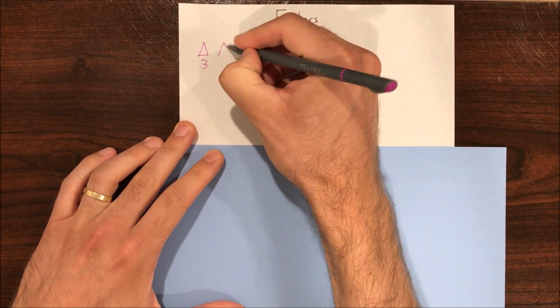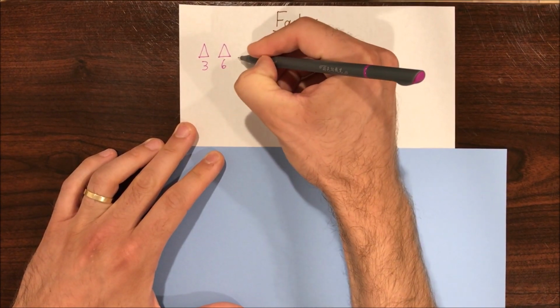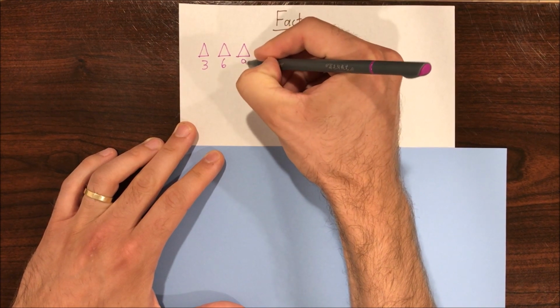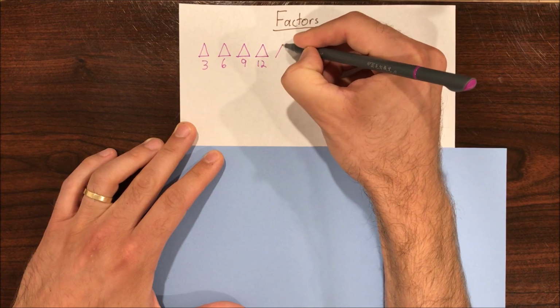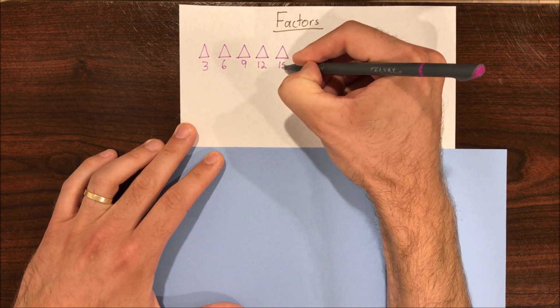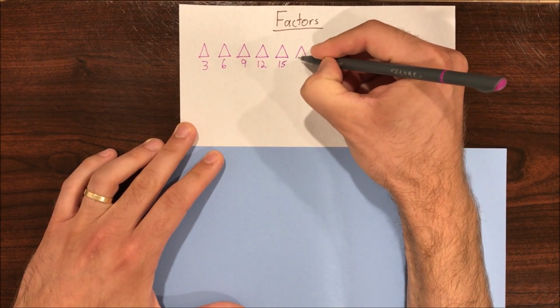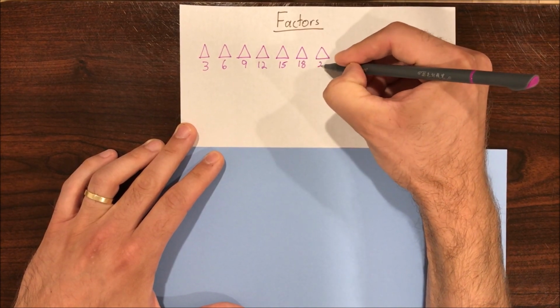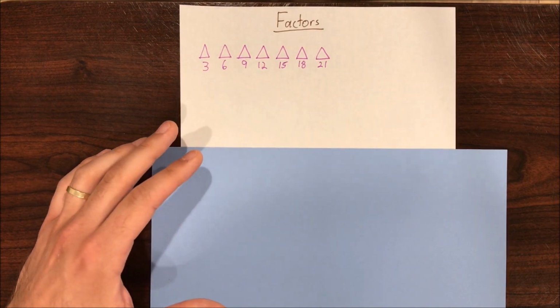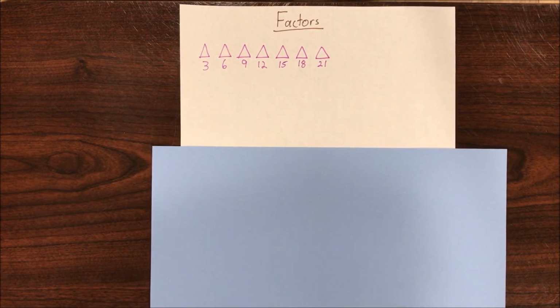3, 6, 9, 12, 15, 18, 21. So, can we use all 21 toothpicks when we make triangles? Say it out loud. Yeah, we totally can.